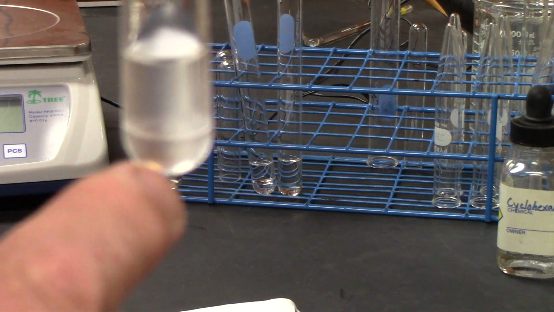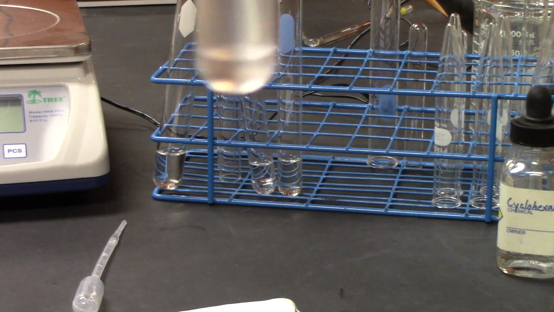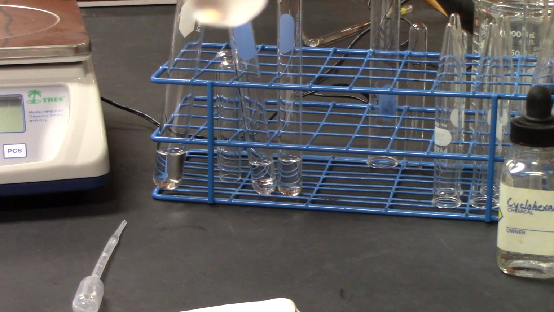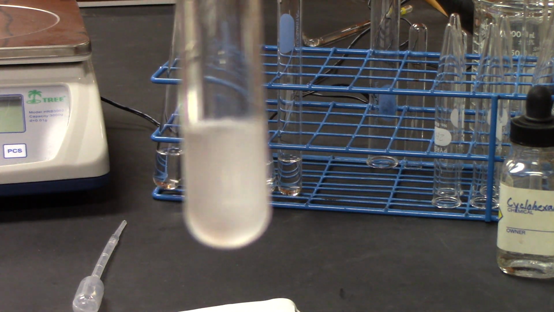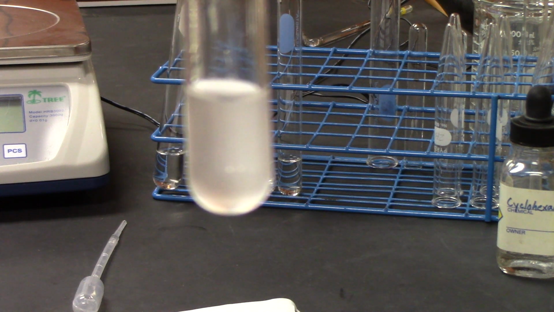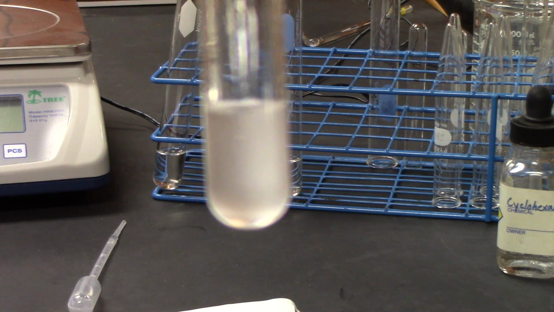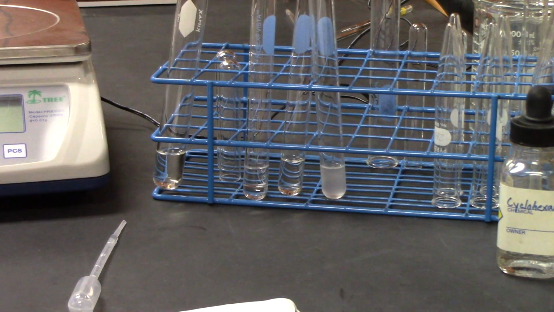You see that layer there. So it looks like it's insoluble in the ethanol or ethyl alcohol. It bubbles up and it looks like they just don't mix. So our results, we're going to say that the unknown is insoluble in ethyl alcohol. So we have three results from the first experiment: insoluble in water, soluble in cyclohexane, and insoluble in ethyl alcohol.